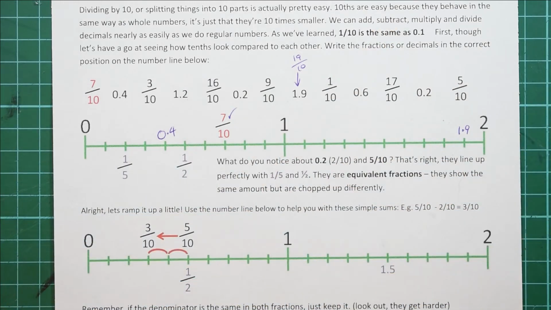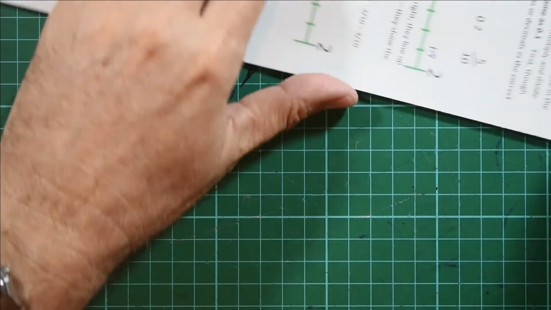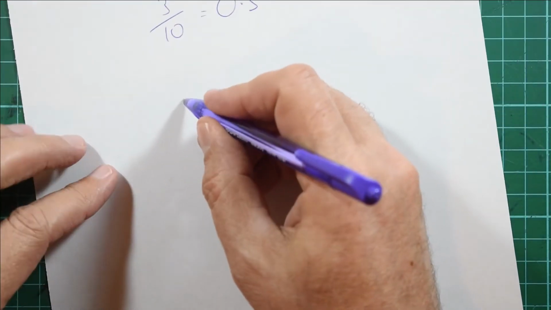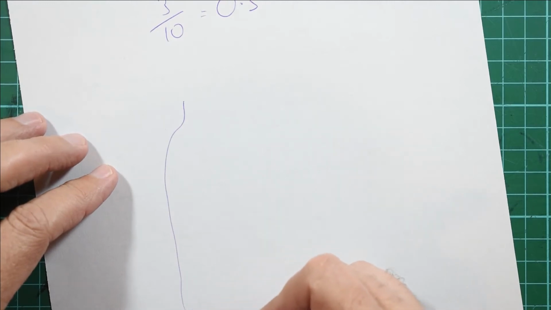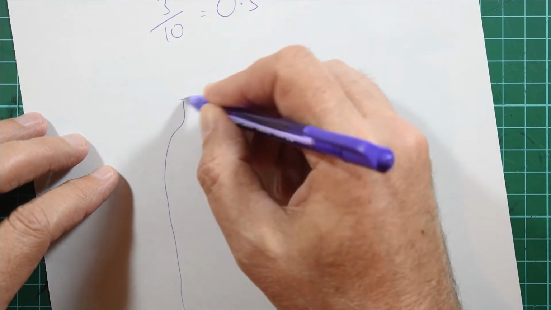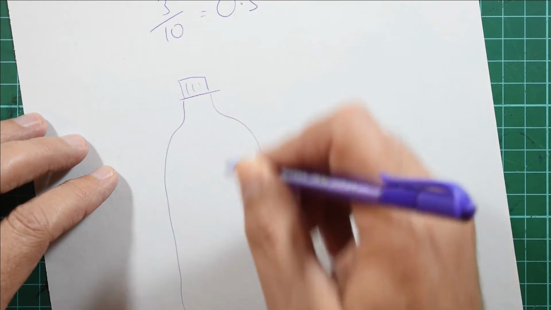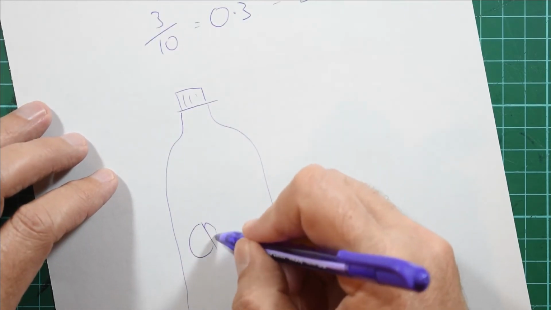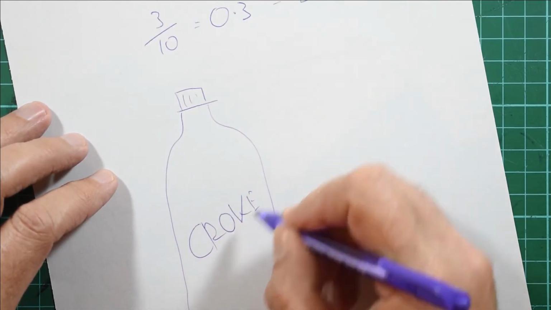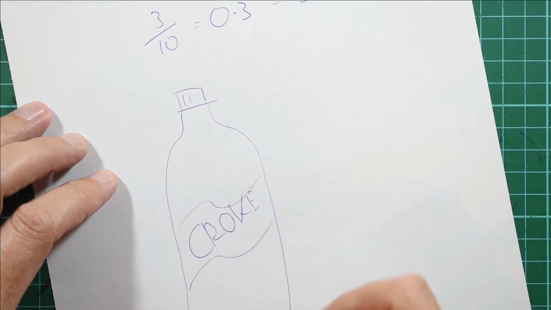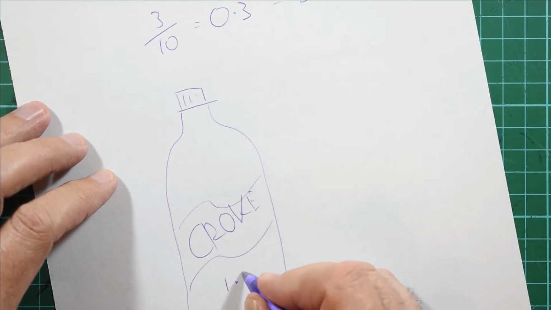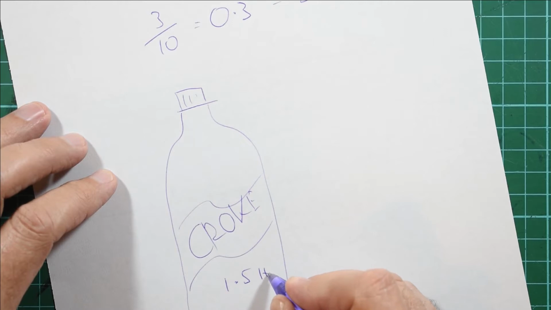You also might see it if you go to buy a drink or something. So for example, you might go to the supermarket and get yourself a lovely big bottle, those bottles that are shaped like this. And maybe it's got your favourite drink in it and it'll say whatever your favourite drink is on the side, and it'll have a number like 1.5 litres, right?